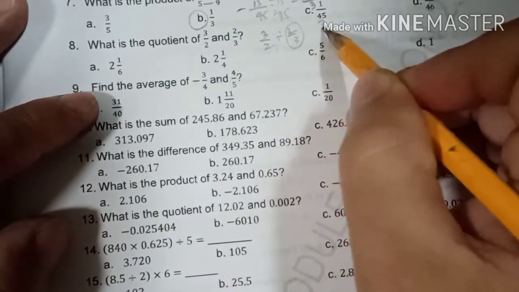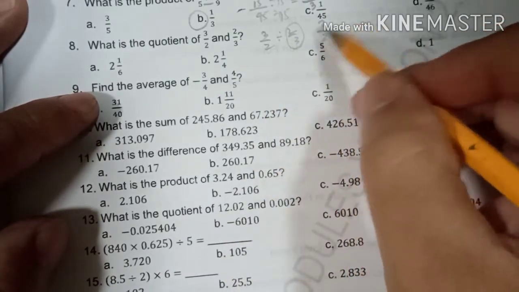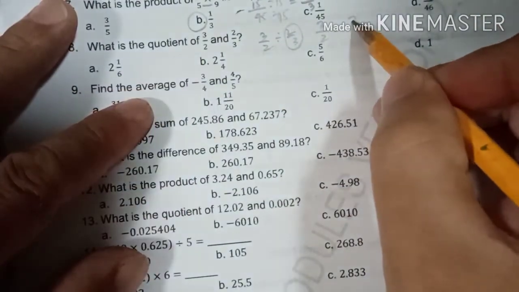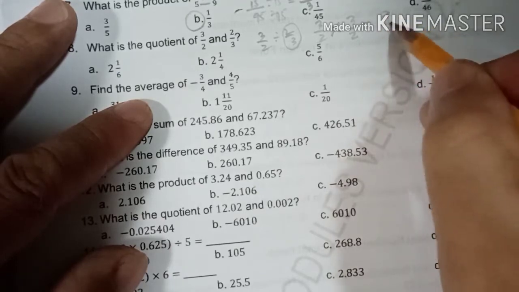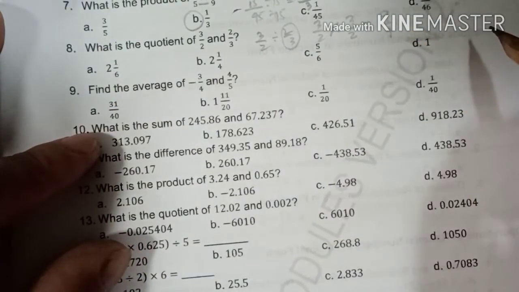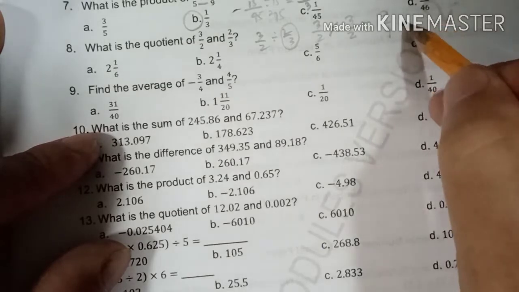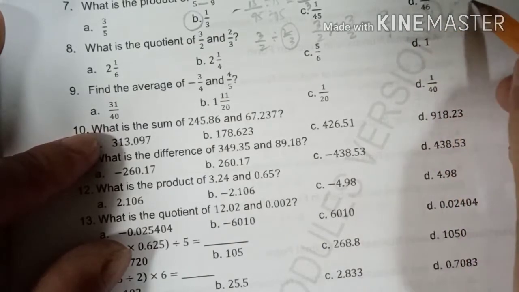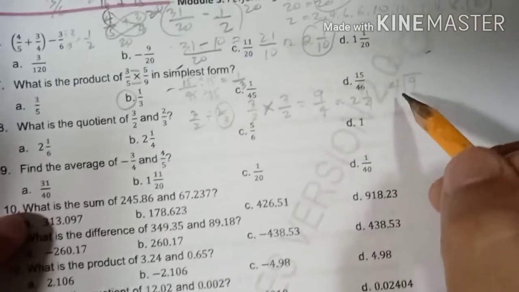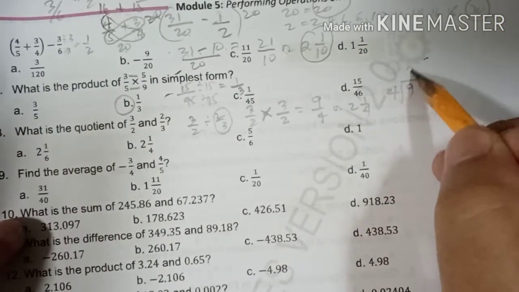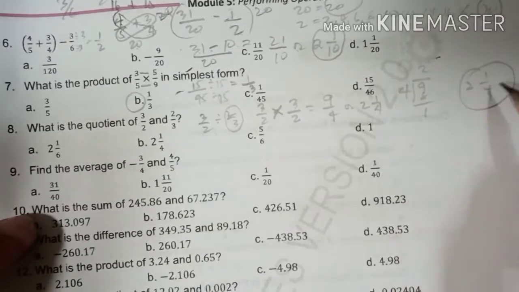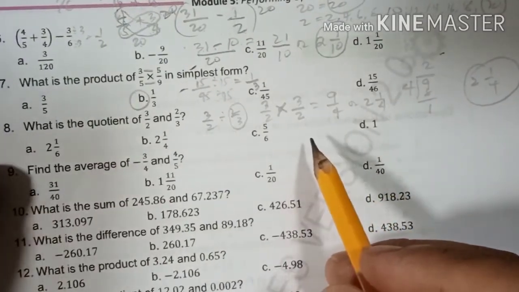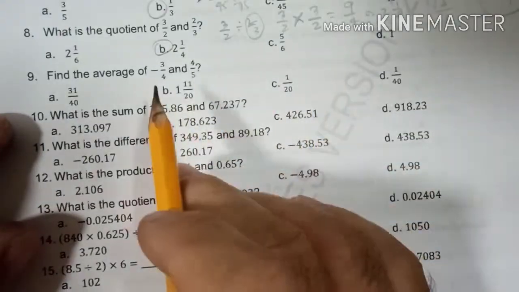This would be 3 halves times the reciprocal, you interchange, 3 over 2, that's 9 over 4, or 2 and 1/4, because 9 divided by 4 is 2 whole and 1/4. Here it's letter B.